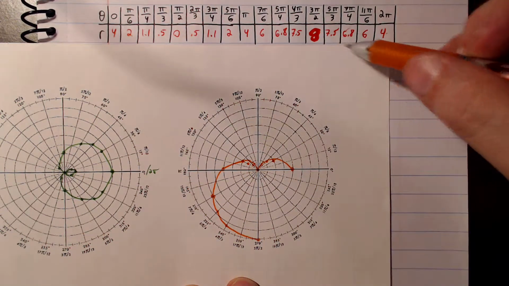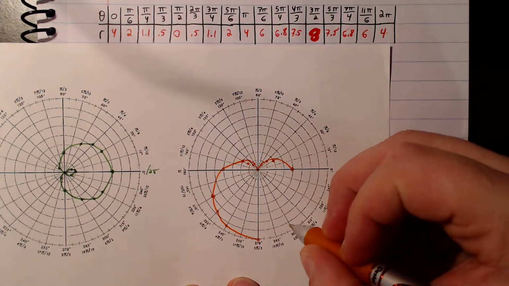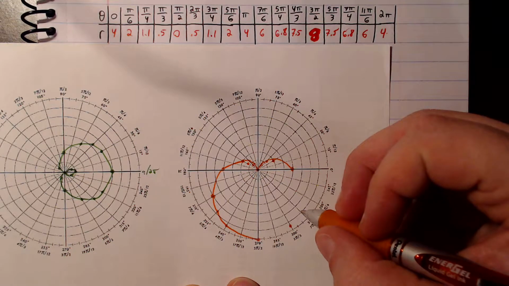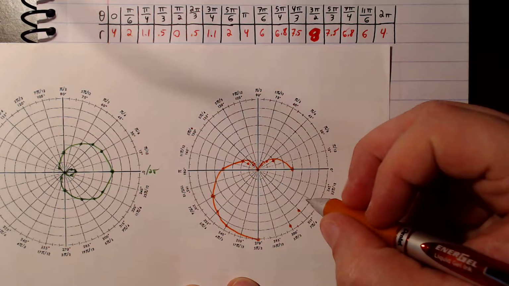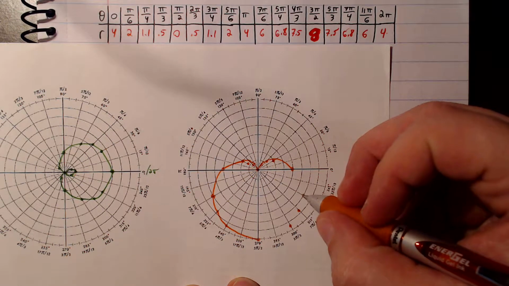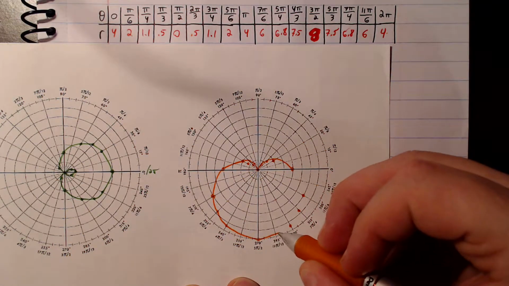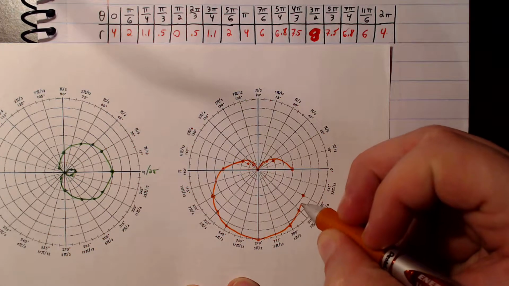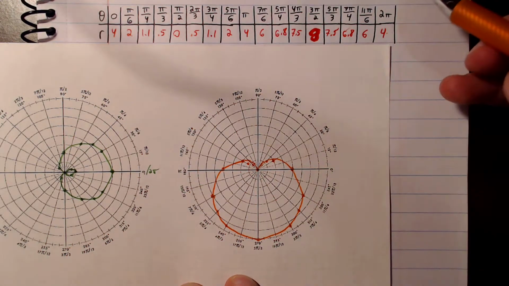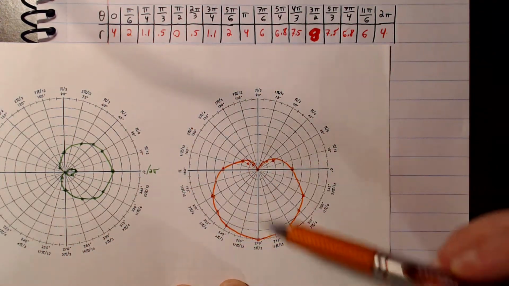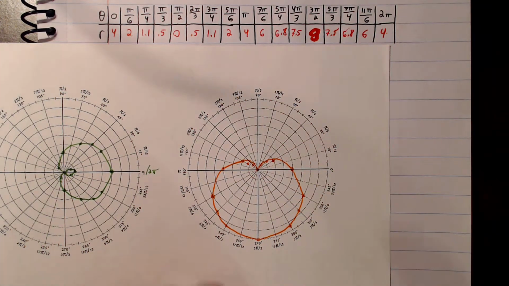And then it starts coming back in. 7.5. 6.8. 6. And then back to 4. And you just made a heart. Okay?